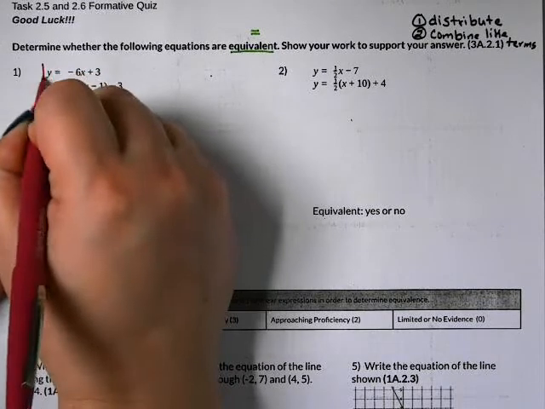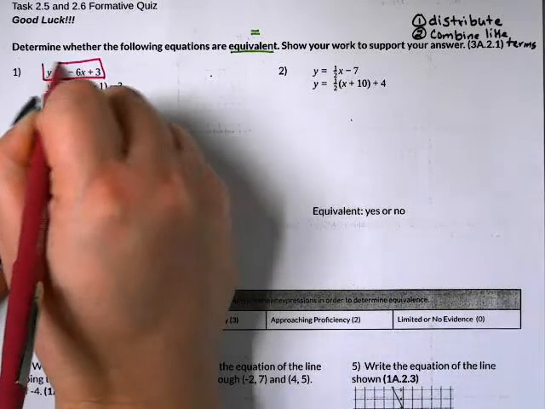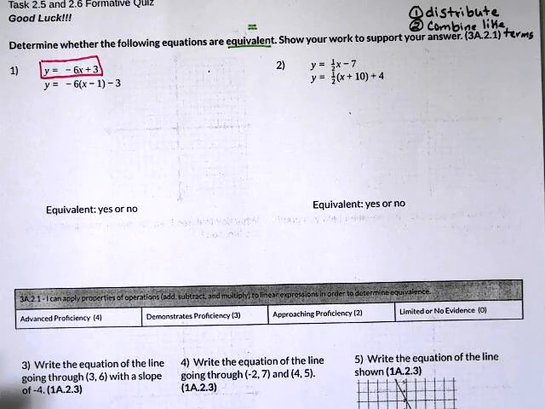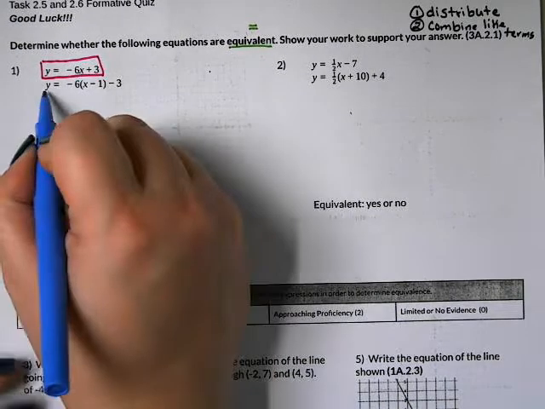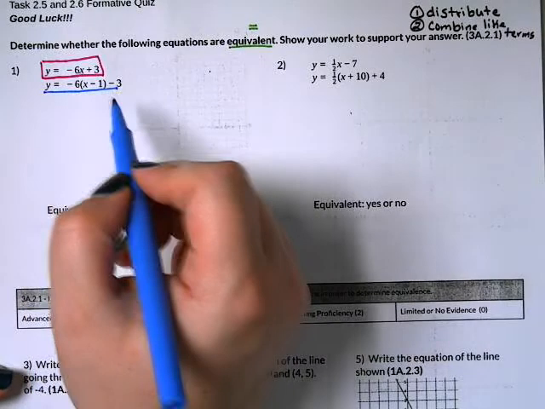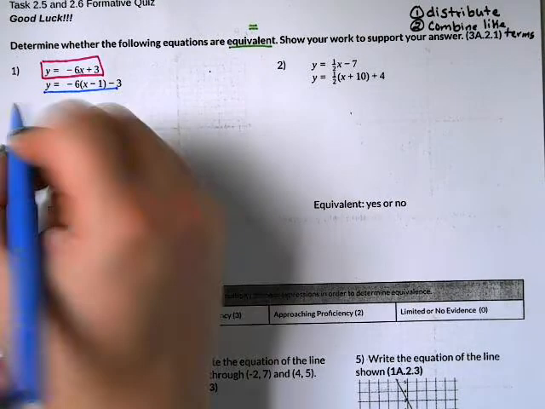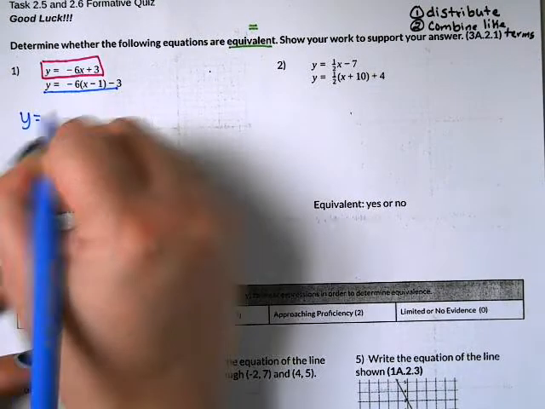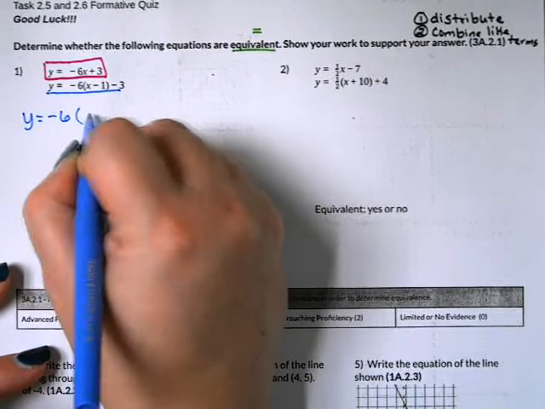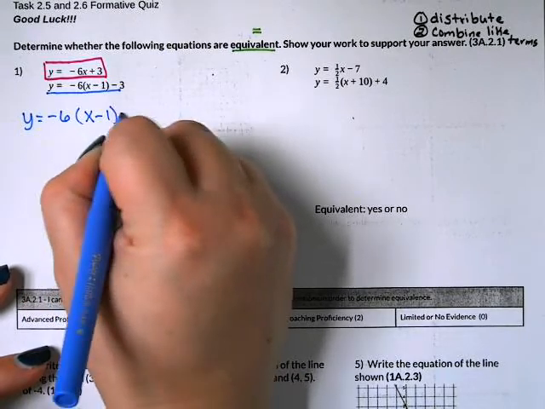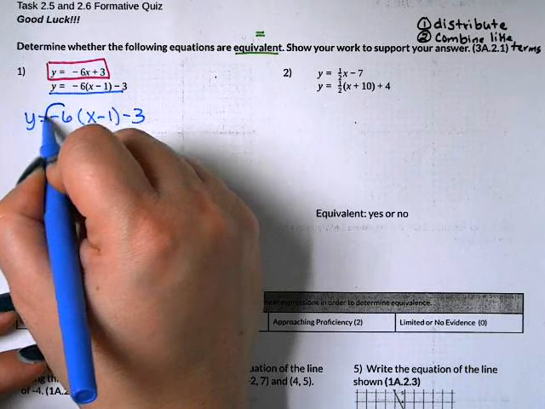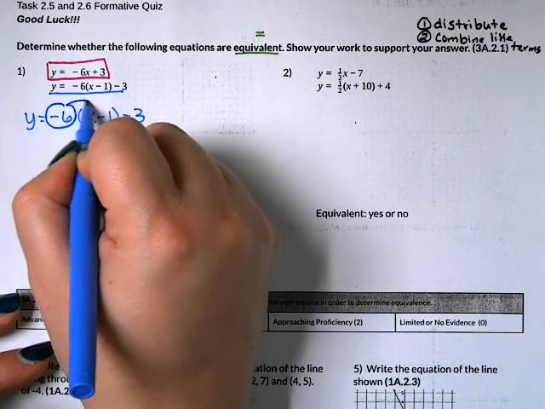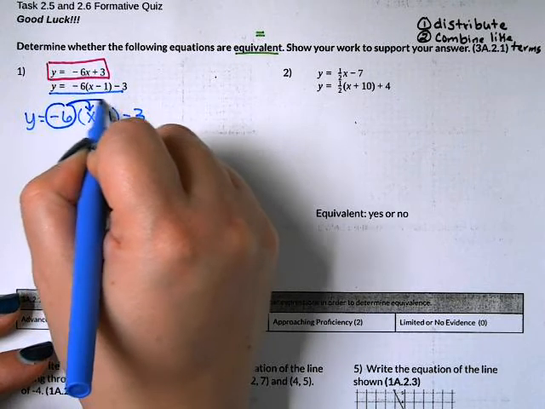So in the first one, we are given y equals negative 6x plus 3. So that's my first equation. And my second equation is y equals negative 6 times x minus 1 minus 3. So I'm going to rewrite that one down here because this is the equation that I can actually simplify. There's some stuff going on here that I can take care of. I see this negative 6 being multiplied in front. So I'm going to take that and distribute it inside the parentheses.